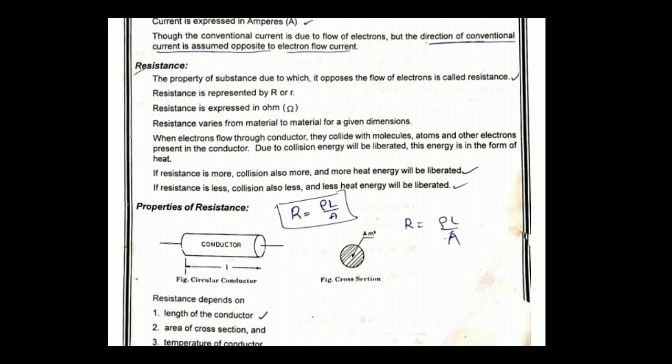Coming to the resistance, resistance is the property of a resistor which always opposes the flow of electrons. Resistance opposes or restricts the flow of electrons. The current through the resistance will not actually be zero. The resistance allows the electrons, and at the same time opposes their flow, but finally the electrons will move from one point to another point of the resistor.